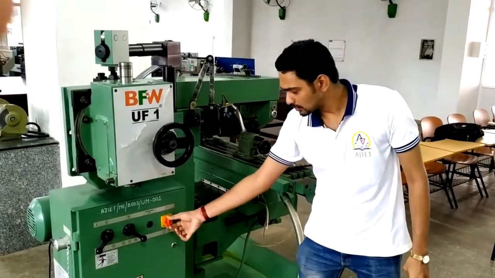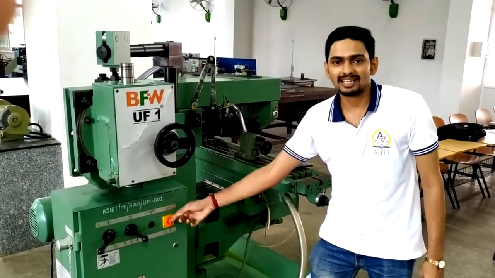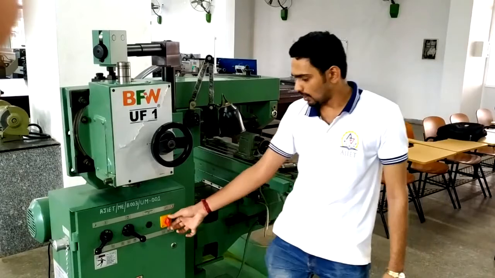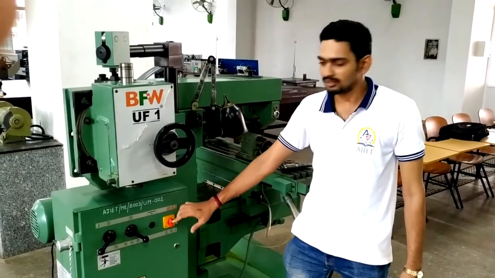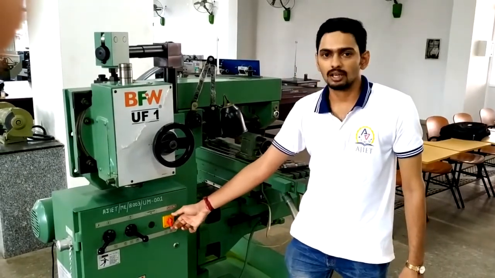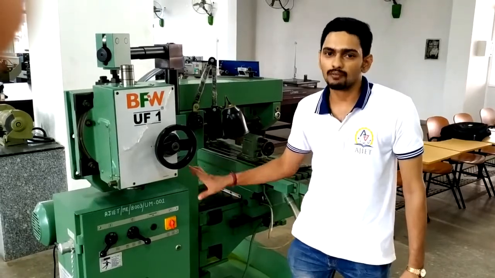And one more switch you can observe here, that is red color, that is nothing but coolant. Suppose you want to supply the coolant during the operation, you can turn on this switch. At that time, coolant will be supplied to the workpiece.